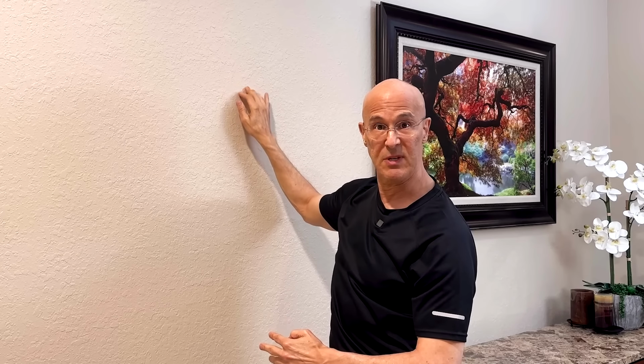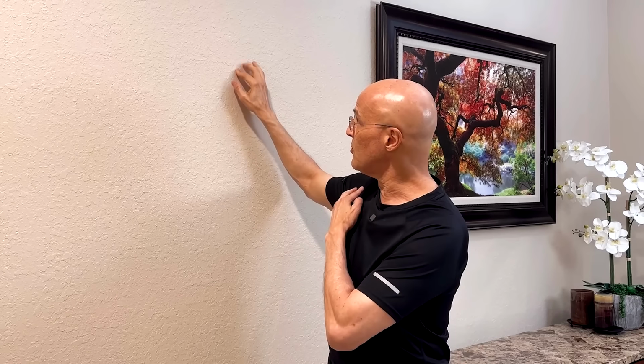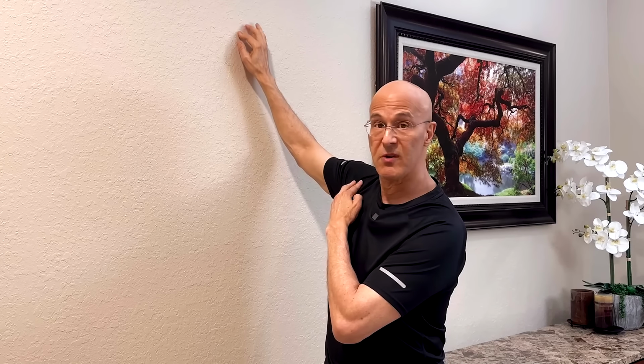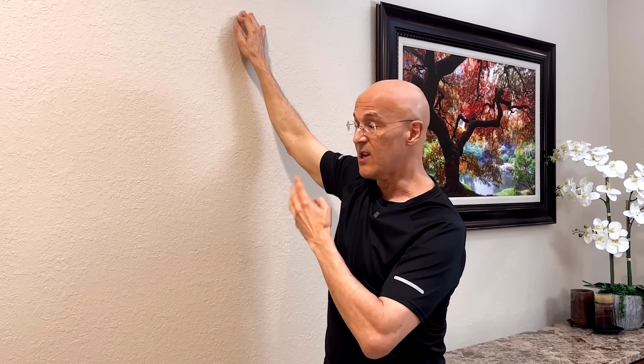You're going to do about 10 repetitions. And as you proceed daily, as you walk it up, you'll notice you'll be able to go farther and farther and farther. Remember that once you get that motion, it's yours. You've got to get that mobility.